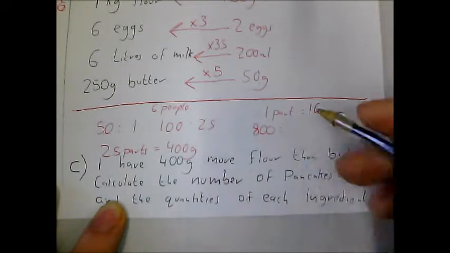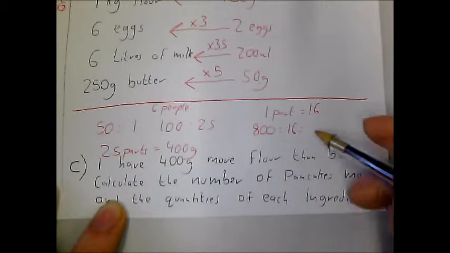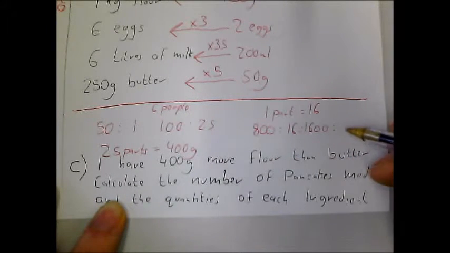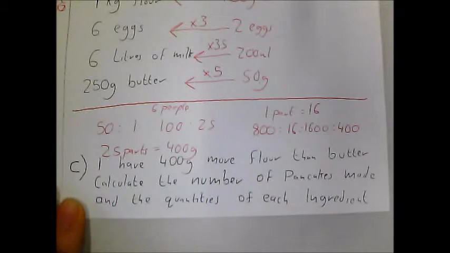And then 1 times 16 is 16. 100 times 16, 1,600. And then 25 times 16 is 400. Okay. And then that's it. Job done. That's the quantities of each ingredient I need.